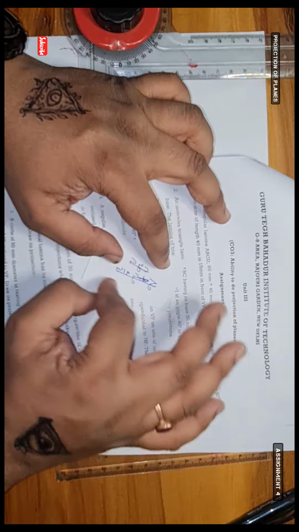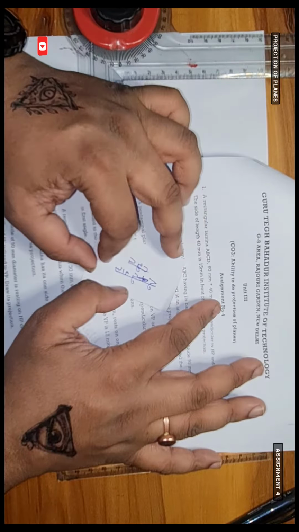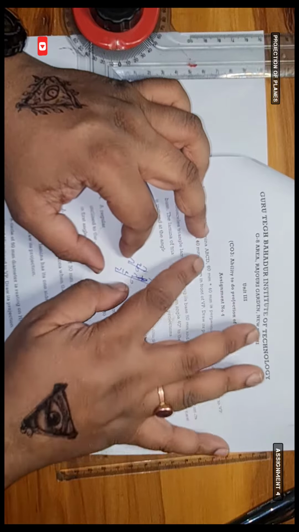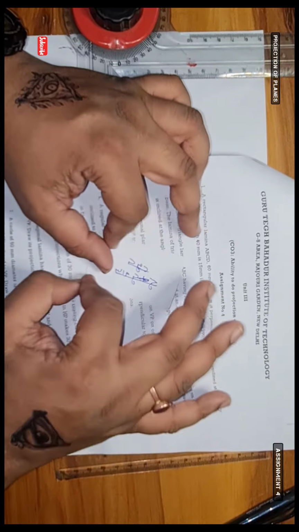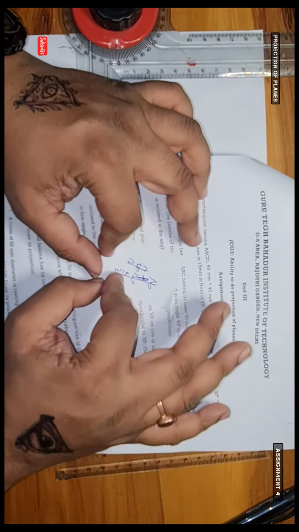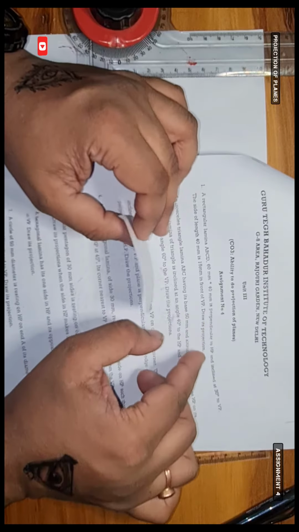The lamina would remain perpendicular to the VP. Only the sides would be at an angle with the VP.